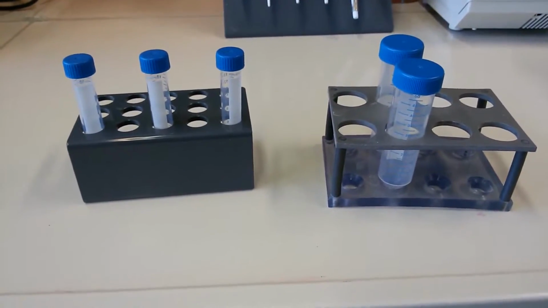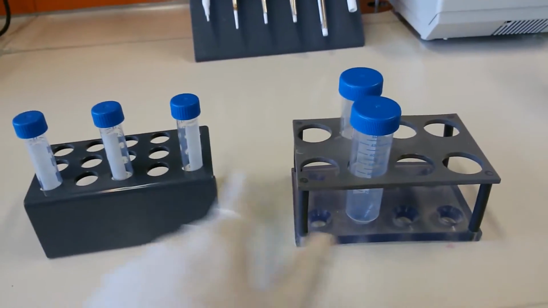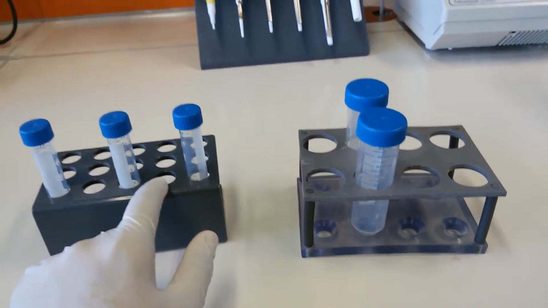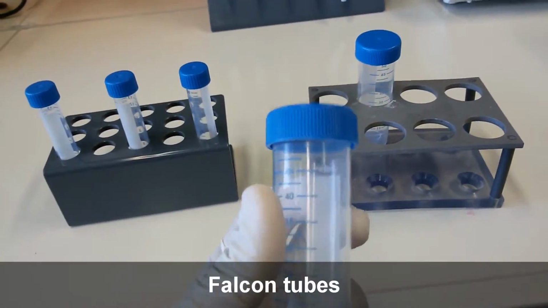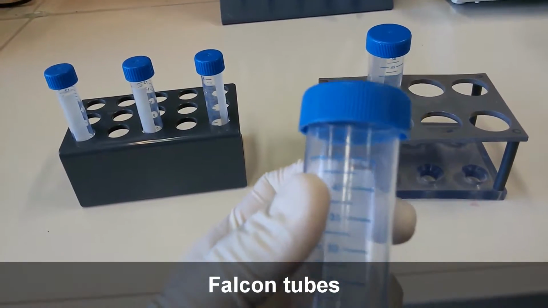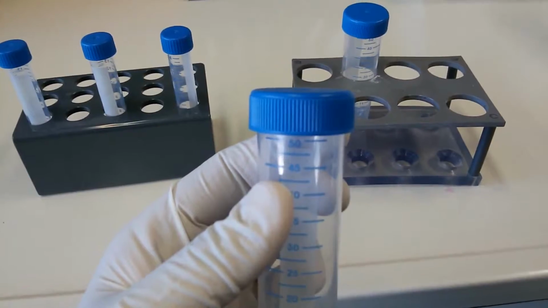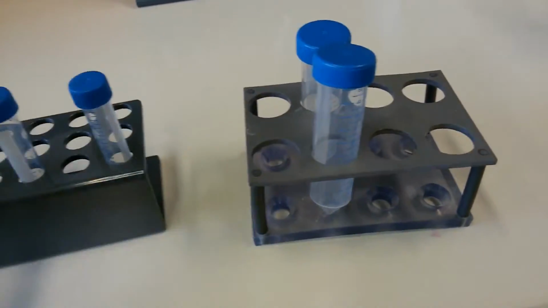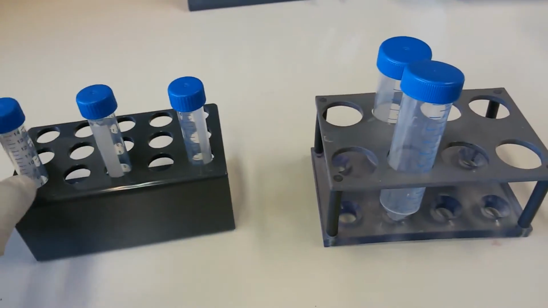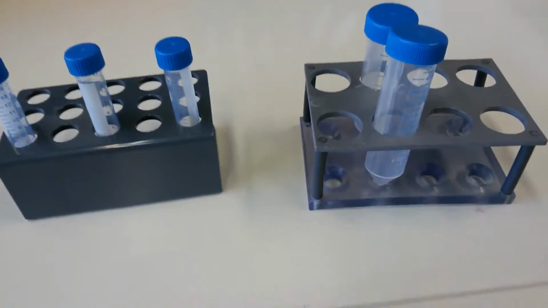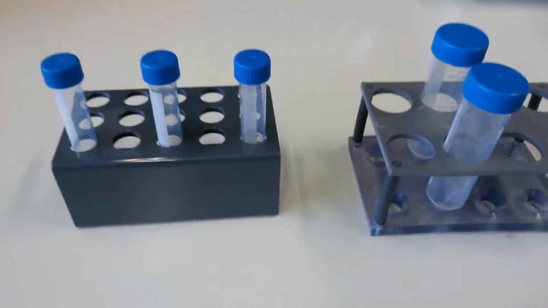Okay, so now I will introduce you to two different things. Here you can see two stands. We call them Falcon stands, and we call these tubes Falcon tubes. Again you can see it's written 50 ml. So this is 50 ml, and these are 15 ml. This is 15, this is 50, and we call these stands Falcon stands.